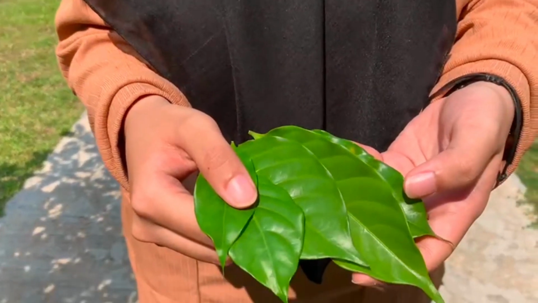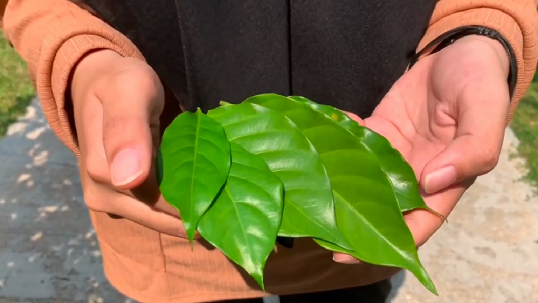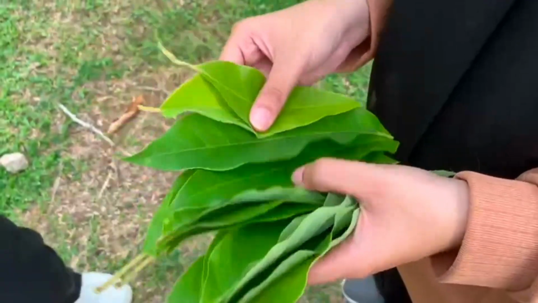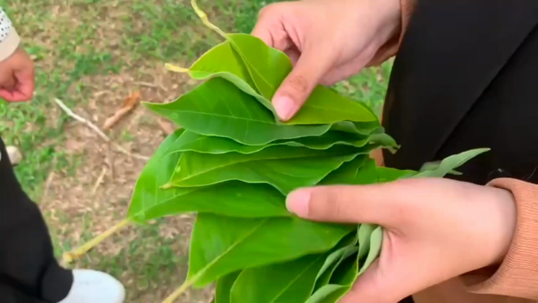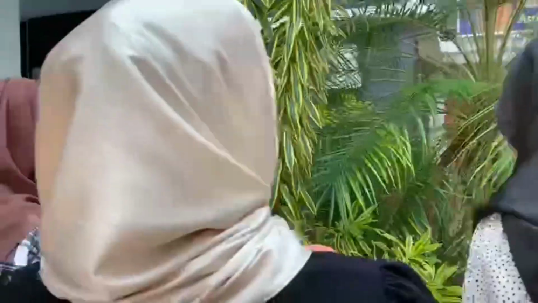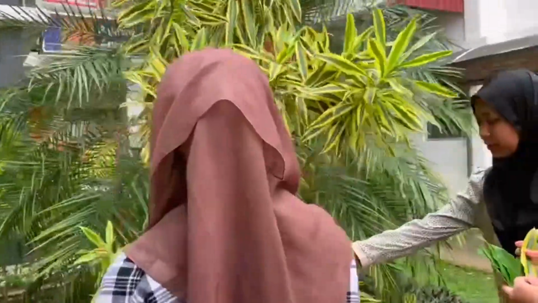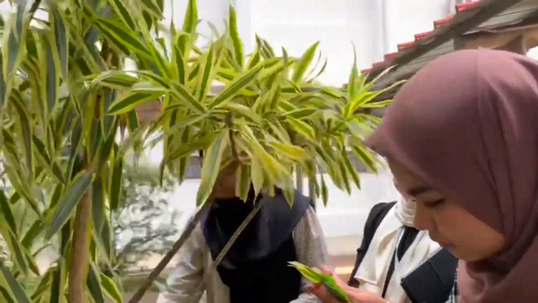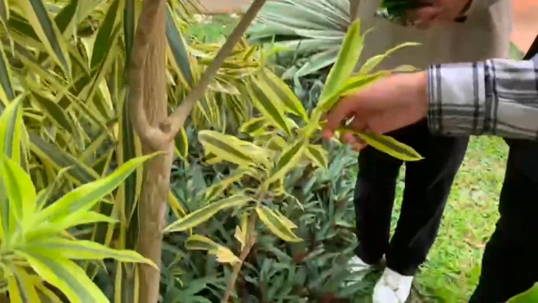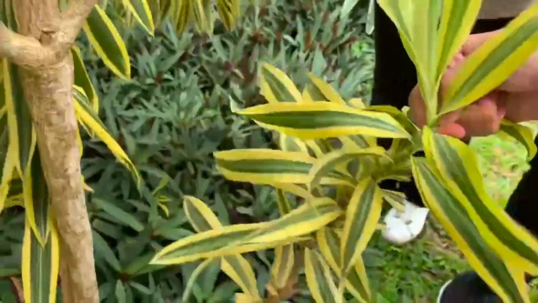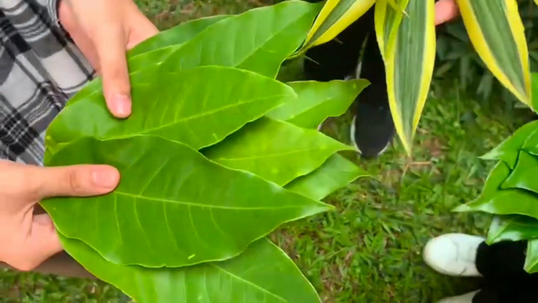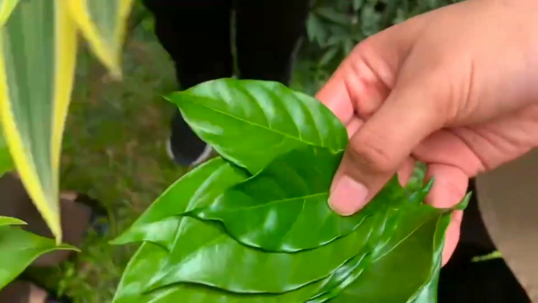And this is the leaf sample that we took from in front of the PTAR, which is the library. We also took leaf samples in front of the garden at the administration building. So here are the 3 samples of leaves that we got from all around the campus.